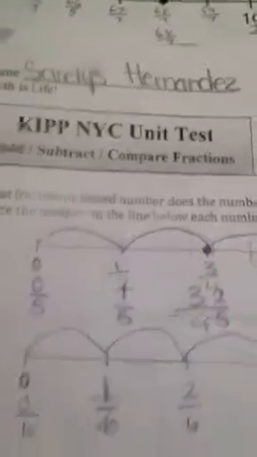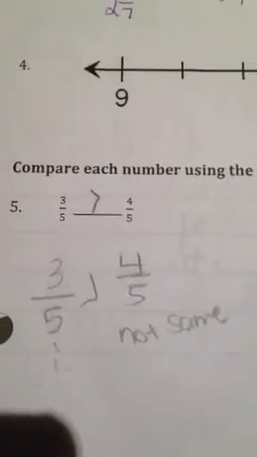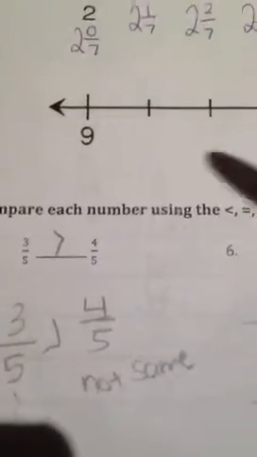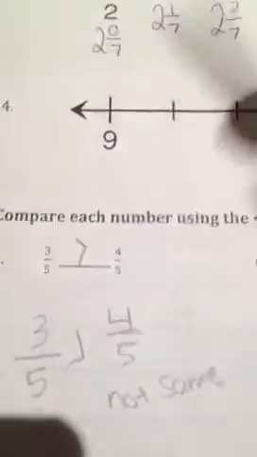Hey Sarelys, this is the second part of the test I wanted to go over with you. It's actually the bottom of the first page. You see this question where it wants you to compare 3/5 and 4/5? You drew Pac-Man in this direction, which means that you think this is the bigger number.